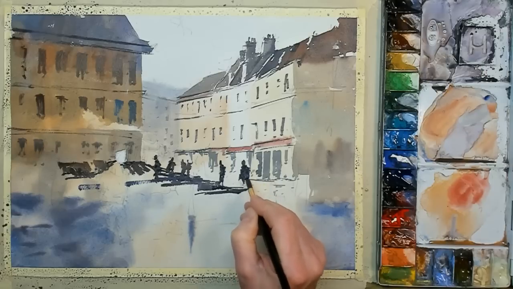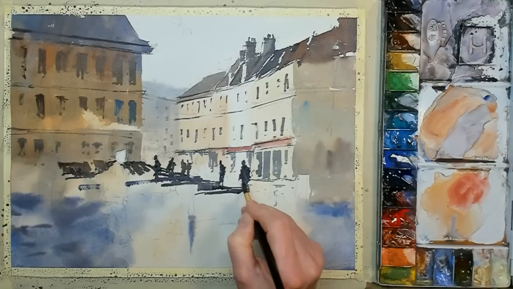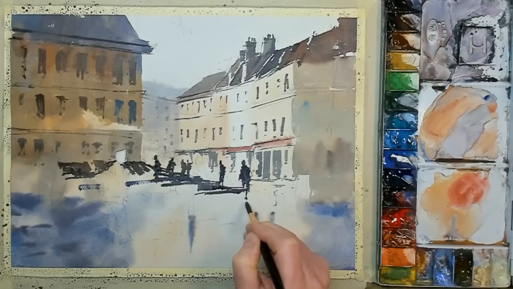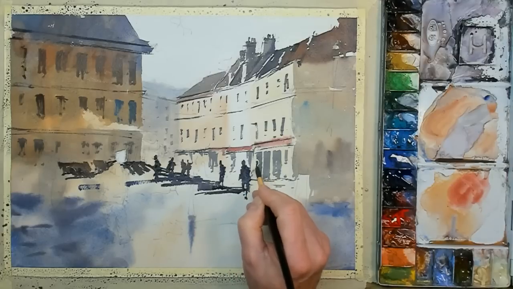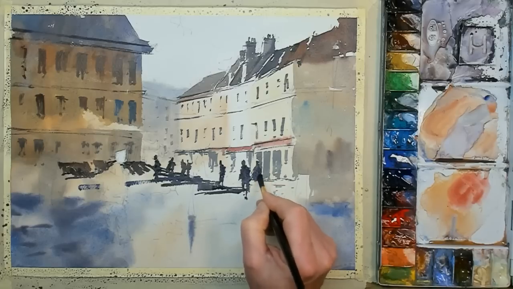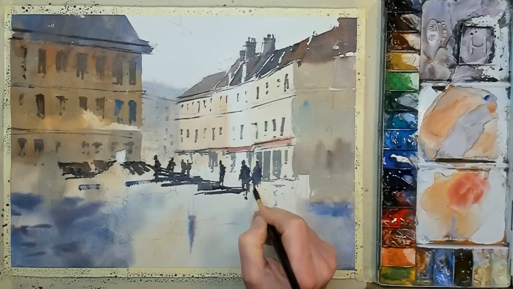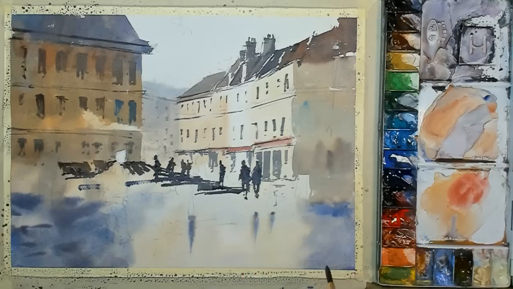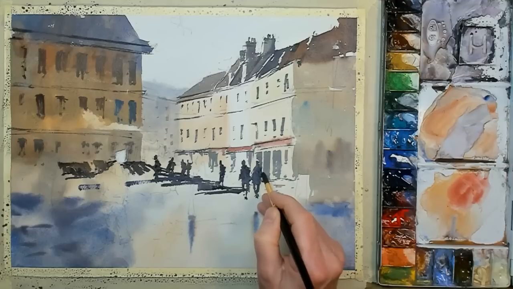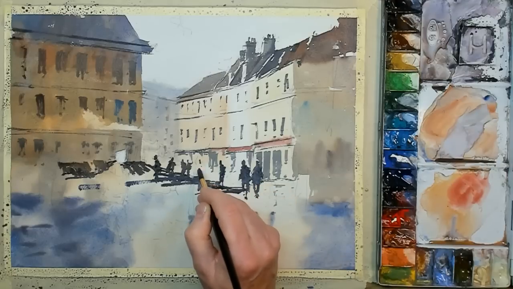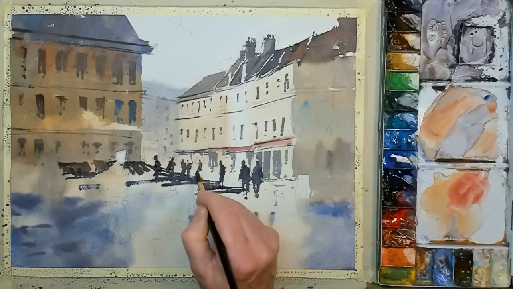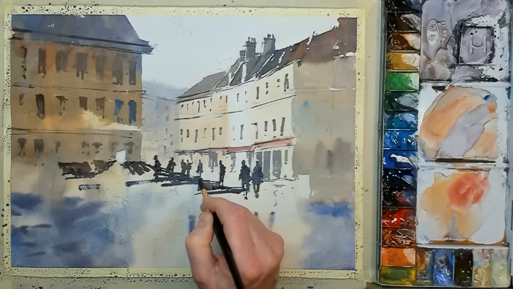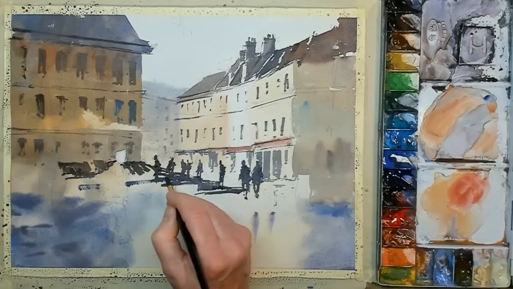Figures of different sizes as well. Try and get in a sense of movement in the figures also. Let's put another one just to the right there. There we go. And being winter, most of people's clothing is dark. Not black, but different dark blues, dark browns. Perhaps a little bit lighter for more distant figures.